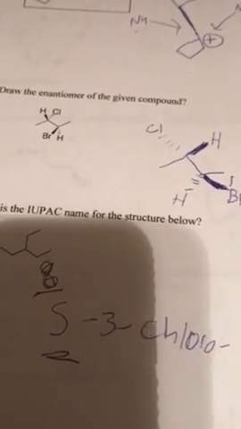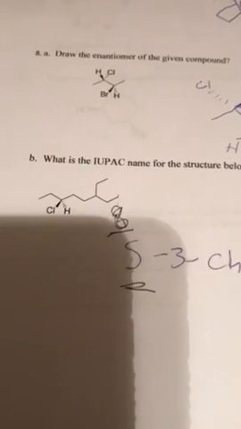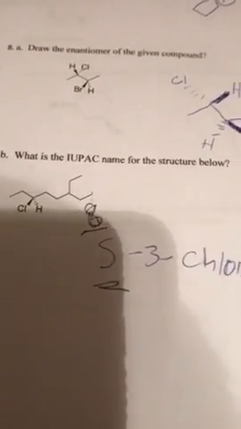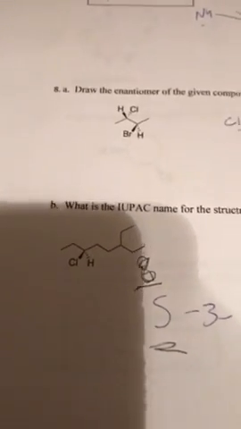The S comes, back to the beginning, from using the counterclockwise when drawing it out there. So with that, you get S-3-chloro-6-ethyloctane. And you have the name for said structure.